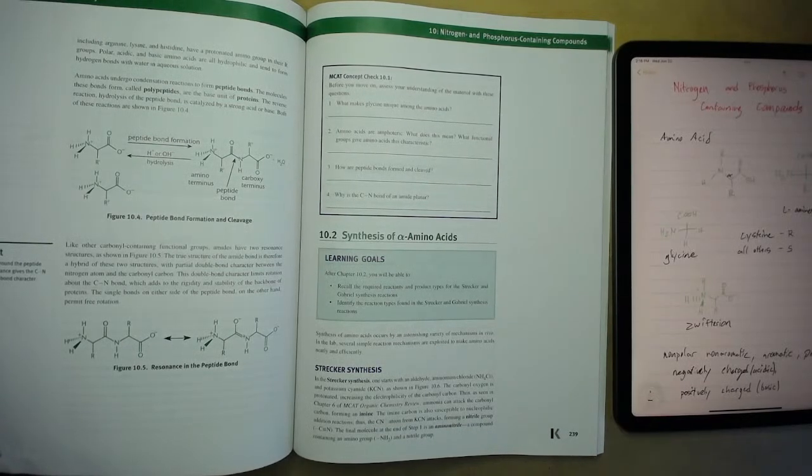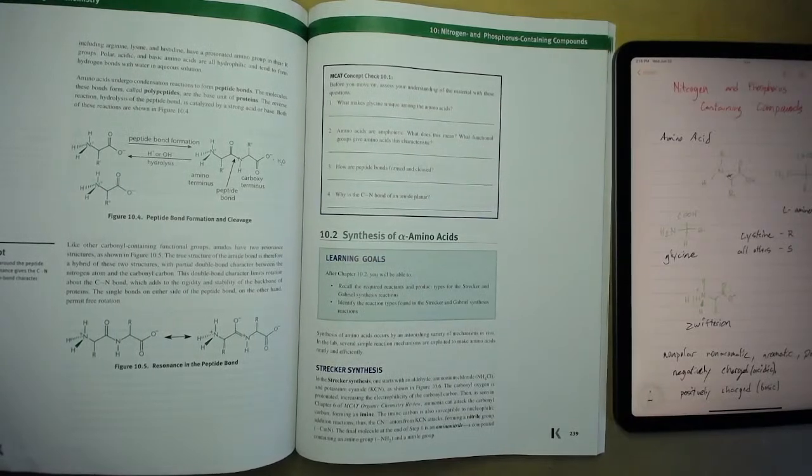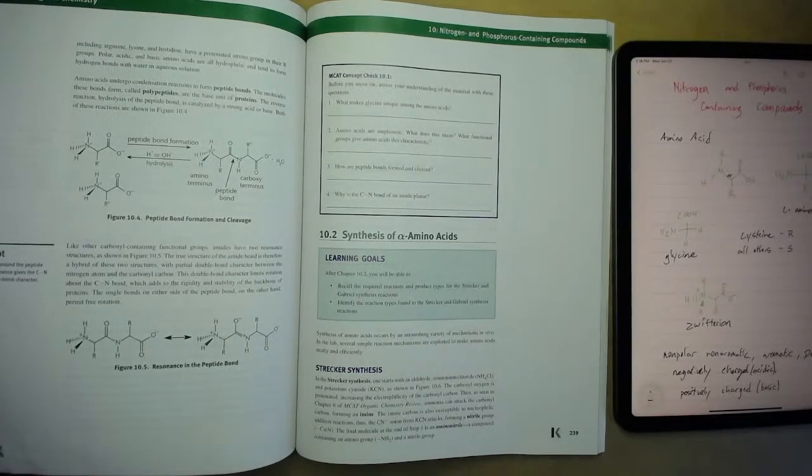This double bond character limits rotation about the carbon-nitrogen bond, which adds to the rigidity and stability of the backbone of proteins. The single bonds on either side of the peptide bond, on the other hand, permit free rotation. So peptide bonds have some resonance structure that gives them a partial double bond character.